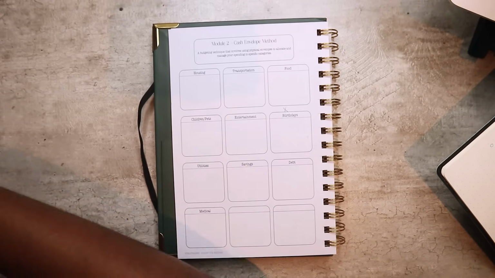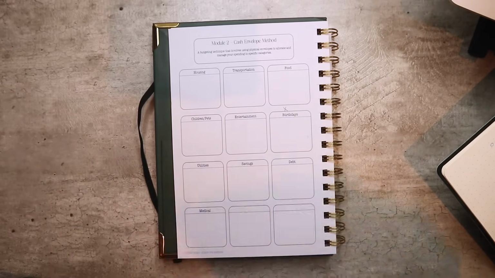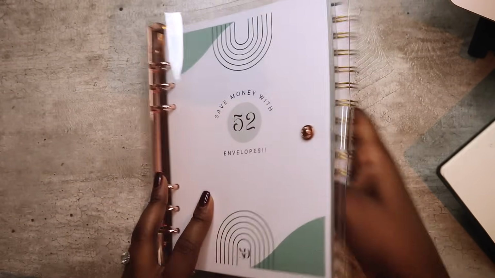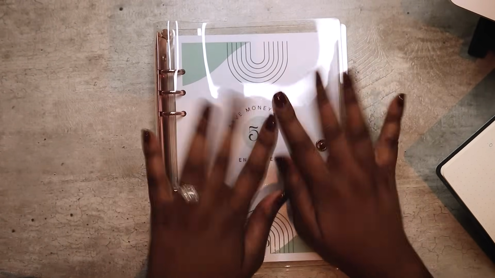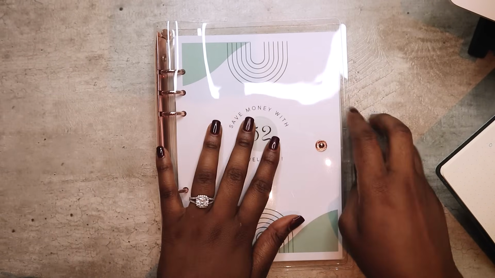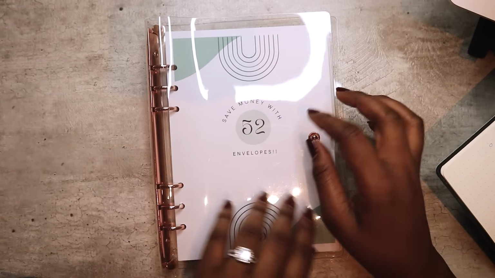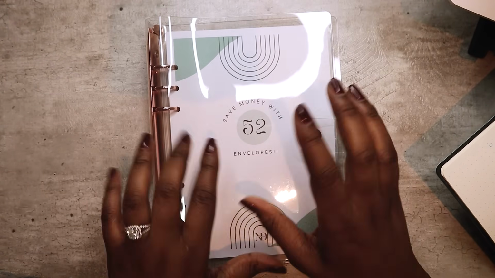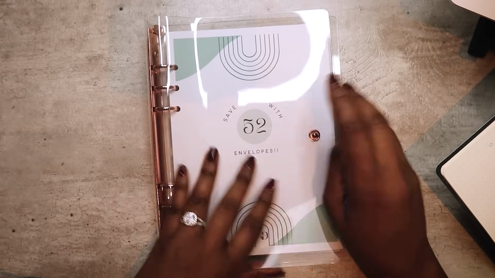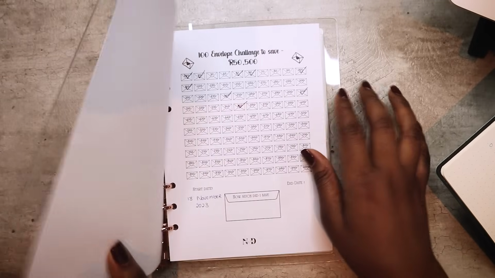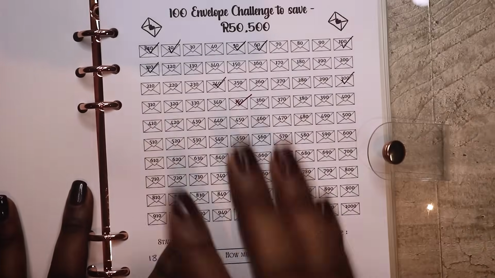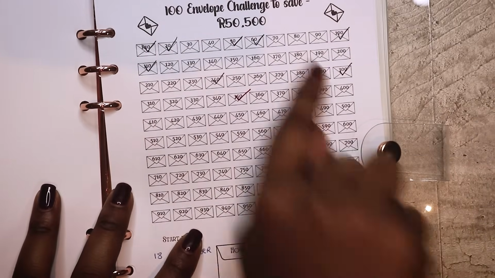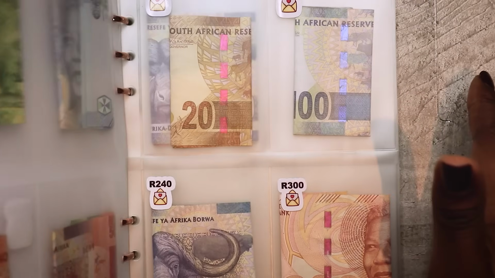So now I'm done explaining the terms for budgeting. Now I am going to show you things that I'm going to be sorting out today, and I'm going to start with this one. So this is the 52 envelopes. Save money with 52 envelopes. You use the 100 envelope challenge to do that. So as you can see, you're going to get the 100 envelope challenge, and then you choose 52 envelopes out of these 100 envelopes to complete.